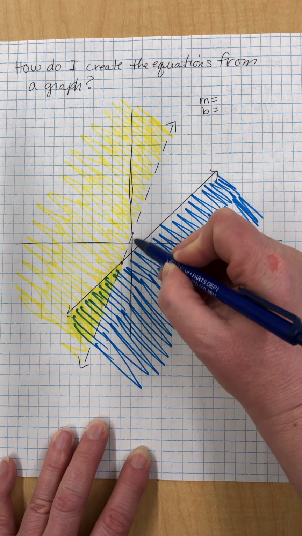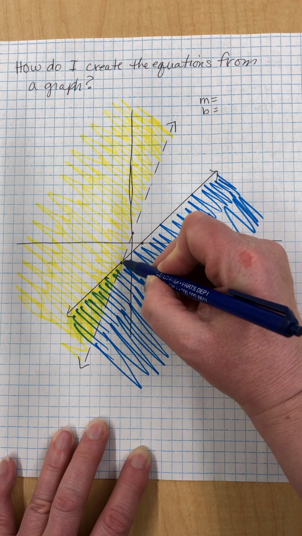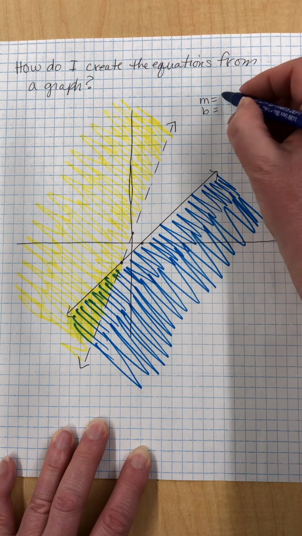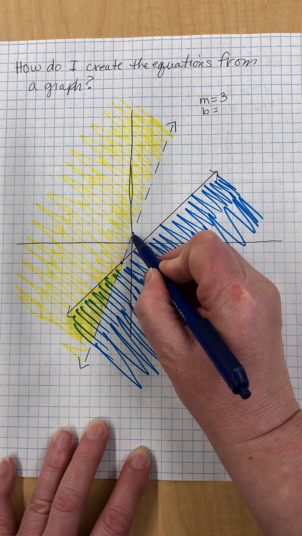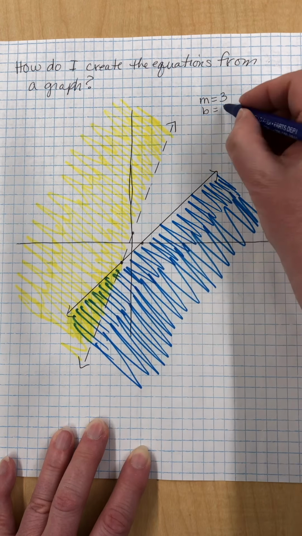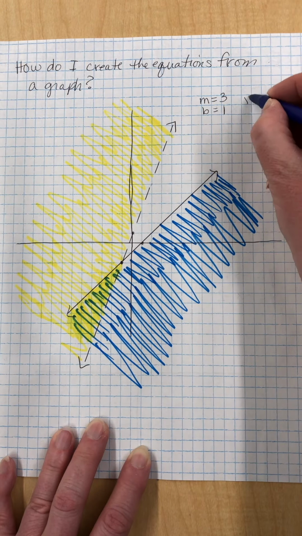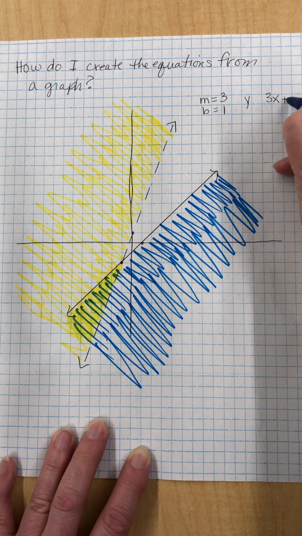Okay, so I have these two points. This is my rise over my run. So I went up 1, 2, 3, and to the right 1. So a positive 3 is my slope. Where does it cross the y-axis? It crosses at positive 1. Okay, so what is my equation? We have a y, we have a 3 times an x, and we have a plus 1.